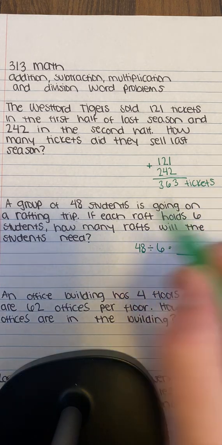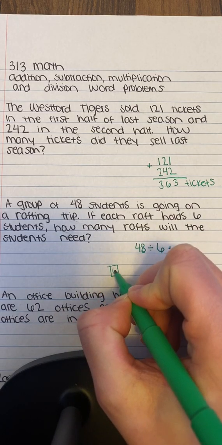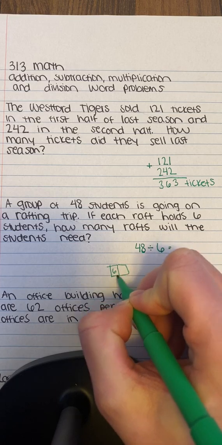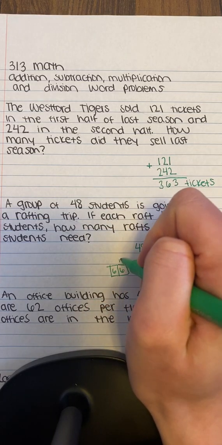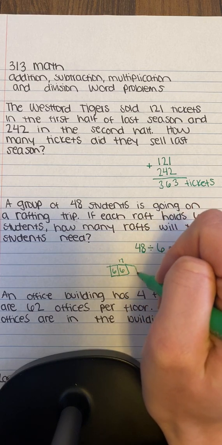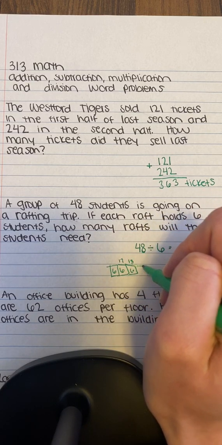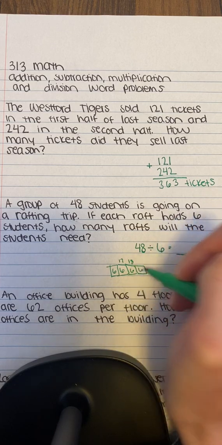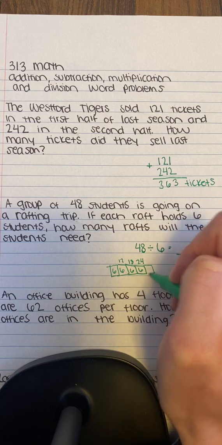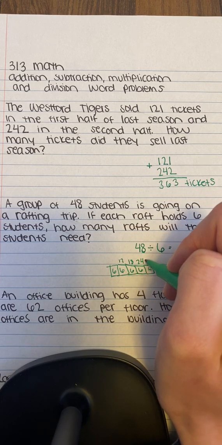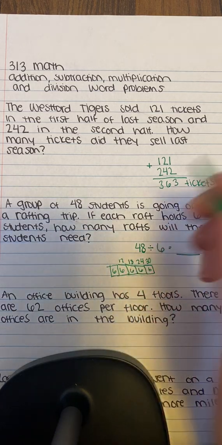If this helps, you can also draw out pictures. If I wanted to draw the raft here, I could put 6 here. One raft would have 6 here. So if I have 2 rafts, that gives me 12 people. If I had another raft, that gives me 18 people. If I add another raft of 6 students, I get 24. If I add another raft of 6, I'm going up to 30. I'm just skip counting by my 6. I'm adding 6 each time.